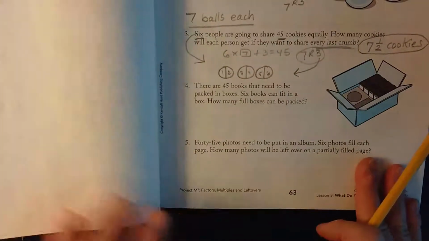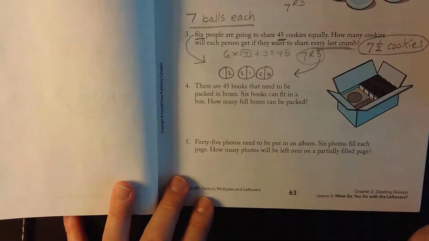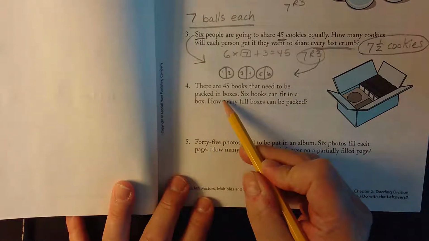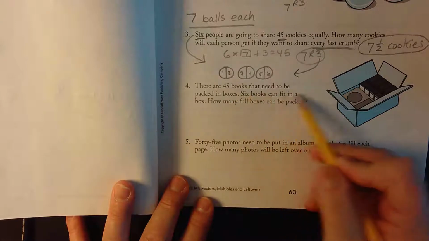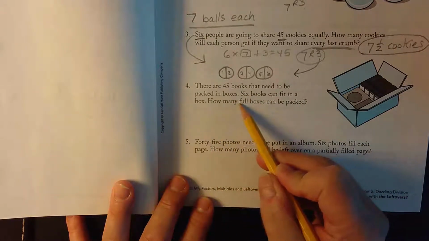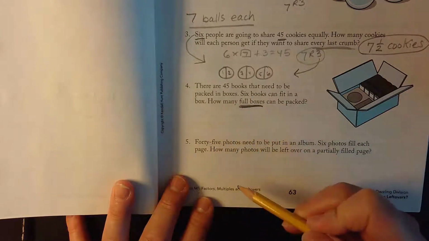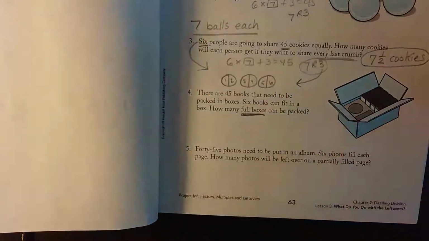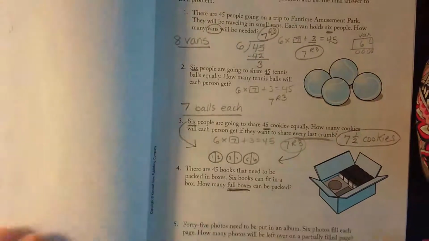All right, so now that brings us to number 4, okay? Again, 45 books. Now we're talking about books, and they need to be packed into boxes. 6 books can fit in a box. How many full boxes can be packed? Okay, this is sort of like number 1. So I want you to think about how we did number 1, okay, because it's sort of like it, but it's going to be a little bit different.